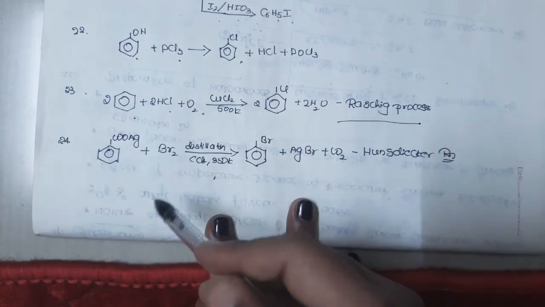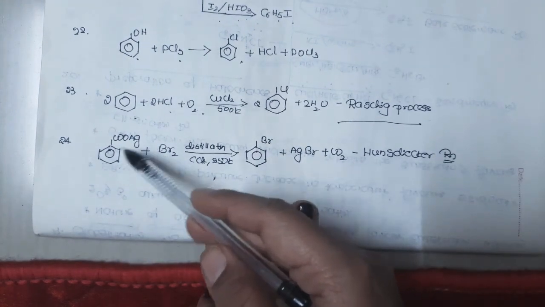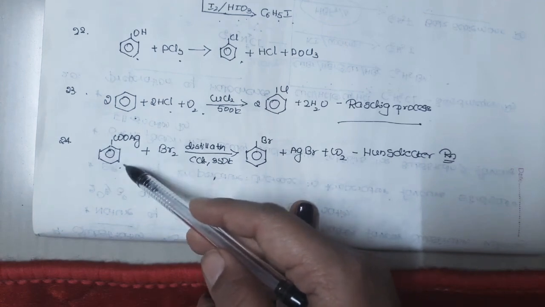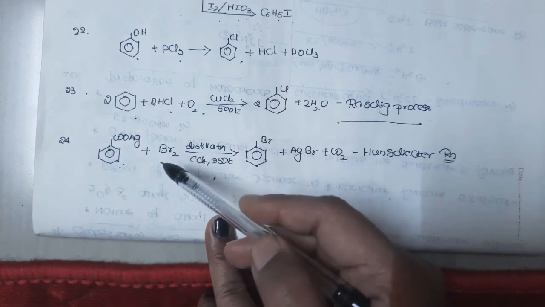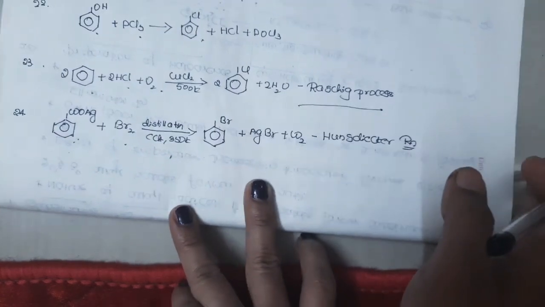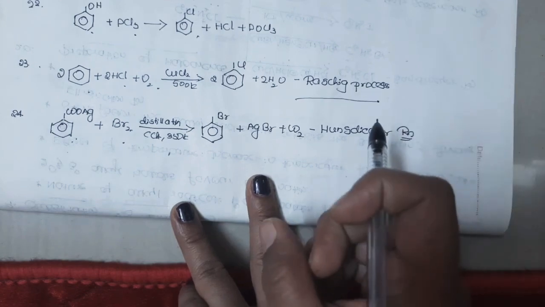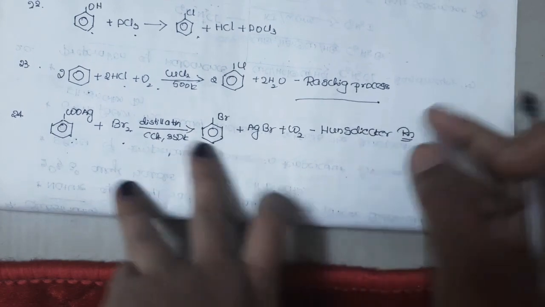Okay, now we have silver benzoate. Silver salts of aromatic carboxylic acid when treated with bromine, or carried out bromination, give the respective bromobenzene. This is called Hunsdiecker reaction. Okay, when the named reactions come, students, you have to concentrate more on that.